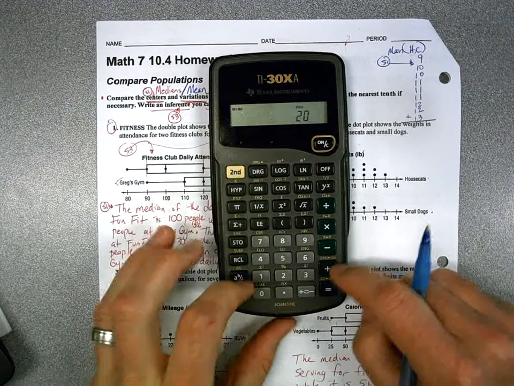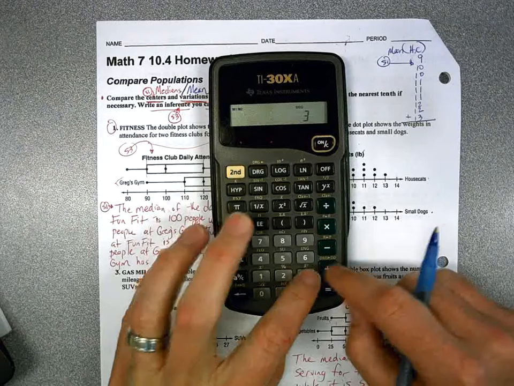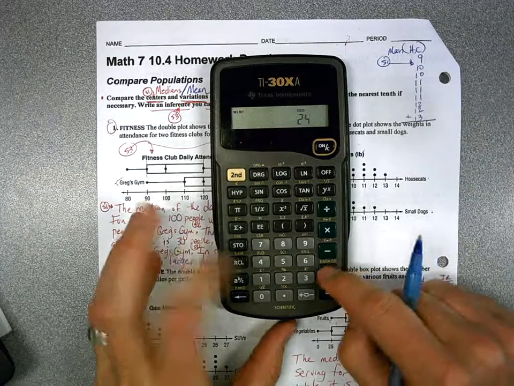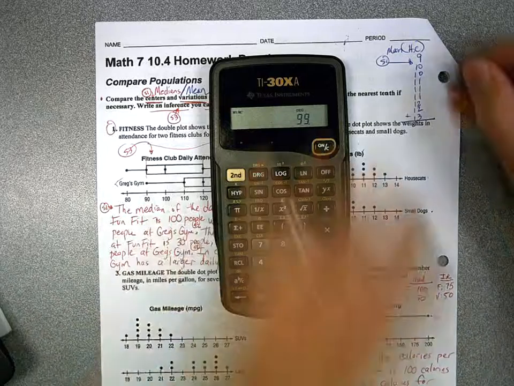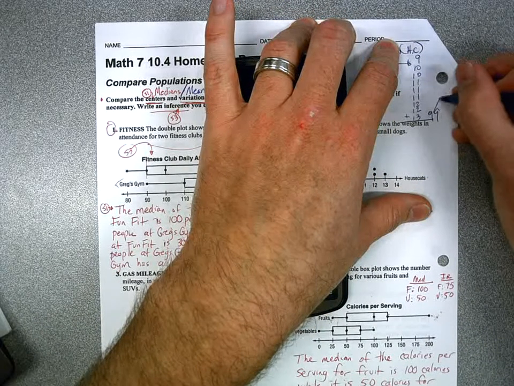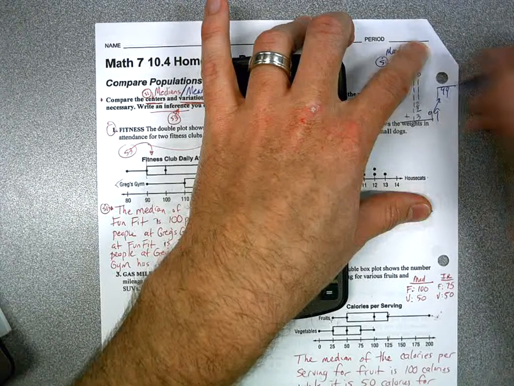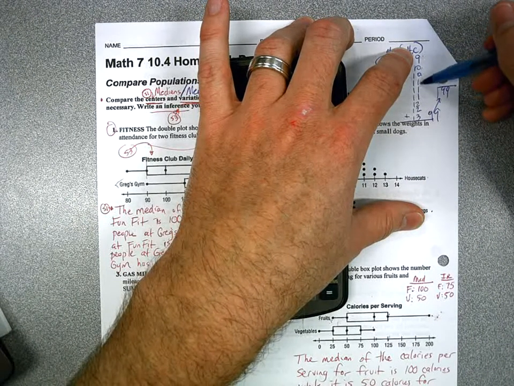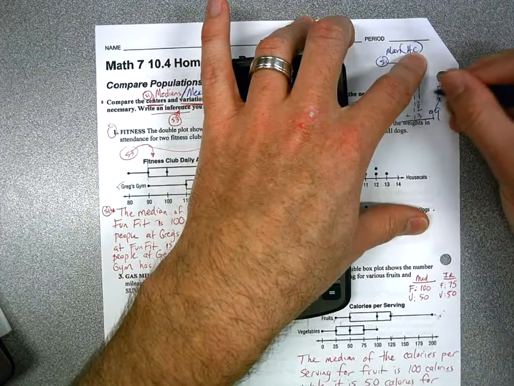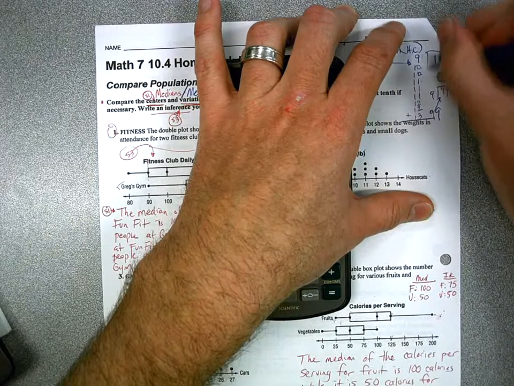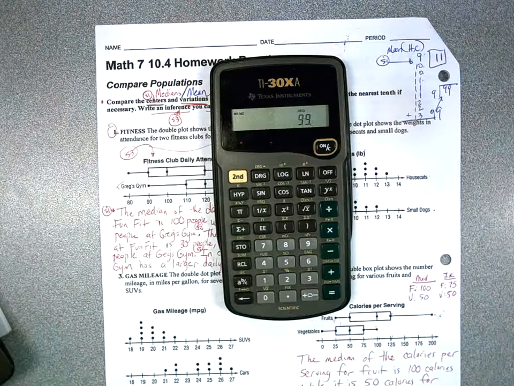Plus 3 11s is 33. Plus 2 12s is 24. Plus the 13, I get 99. Now, remember, I need to divide by however many I added up. 1, 2, 3, 4, 5, 6, 7, 8, 9. I added up 9, so I divide by 9. Guys, our mean for house cats is 11 pounds. That's our mean.